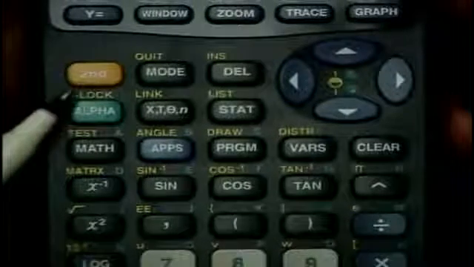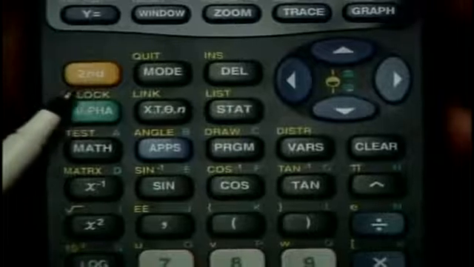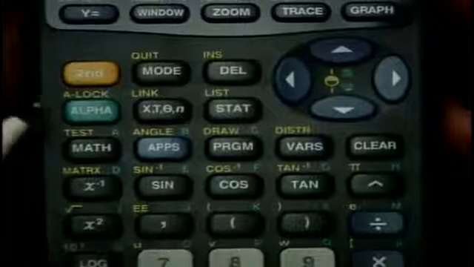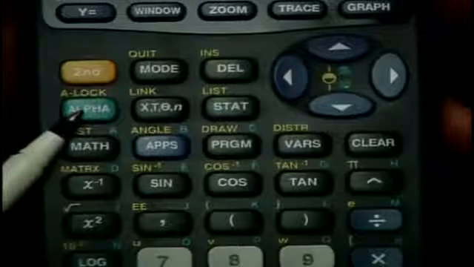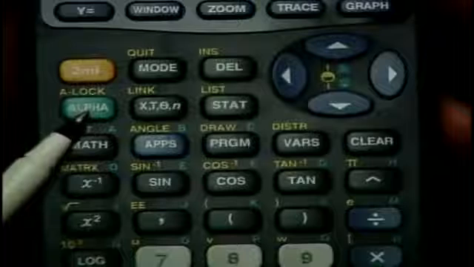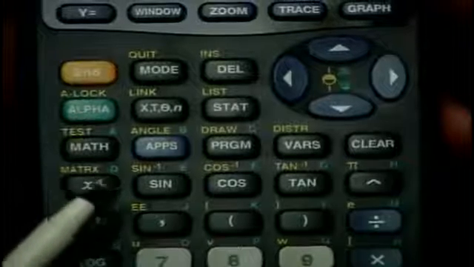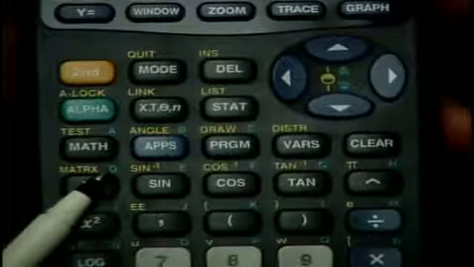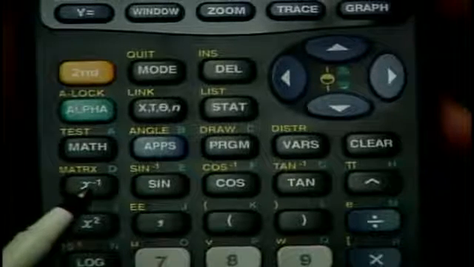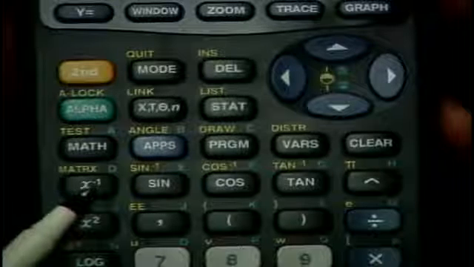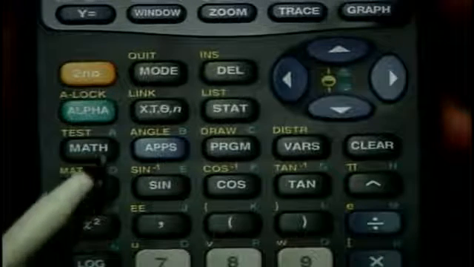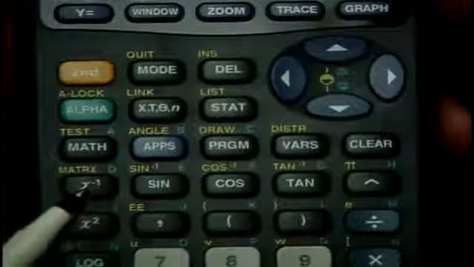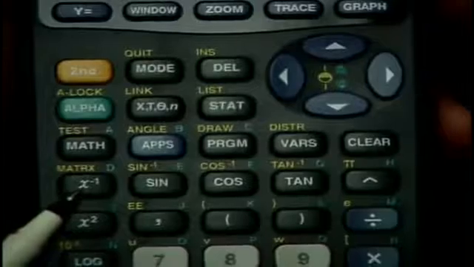But at any rate, the second function will allow us to enter all of these items that are to the upper left of the buttons below. In a similar way, the alpha button allows us to enter the letters of the alphabet that appear above and to the right of various buttons down below. The D, for example, is the alpha key associated with this one. So if I would want us to enter D, I would say press alpha D, and what I mean is press the alpha and the D associated with it below, like this.